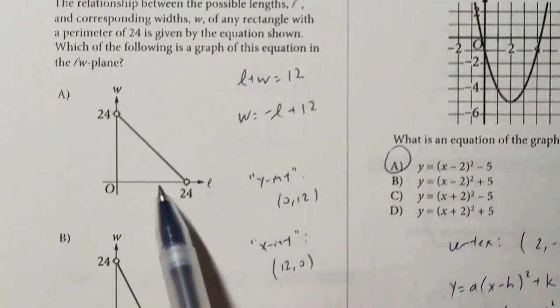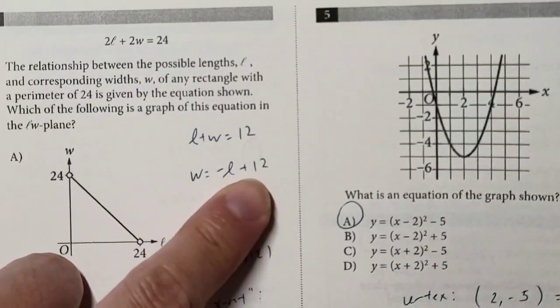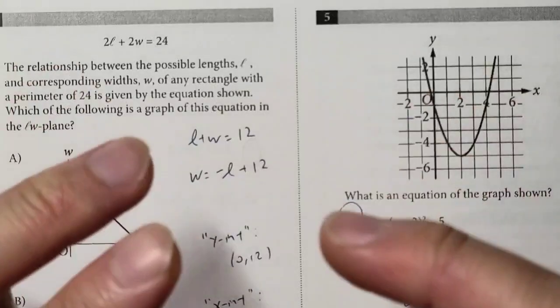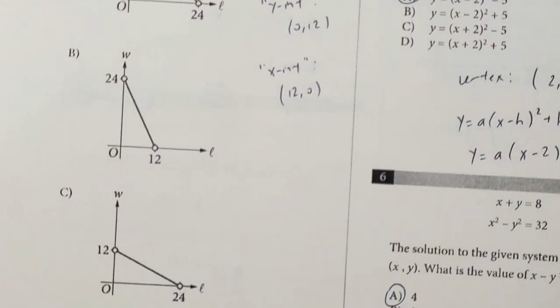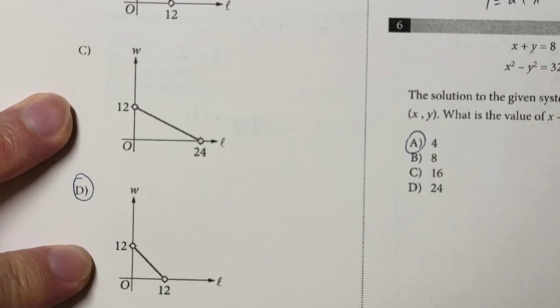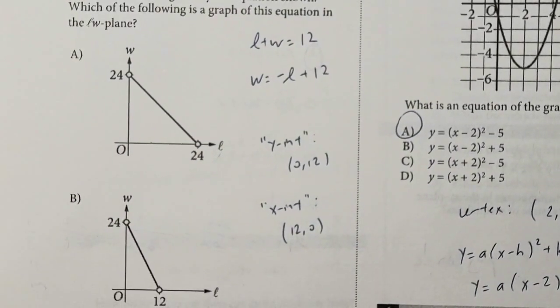First of all, I already checked, do all of them have a negative slope? They do, so that doesn't help us. The quote-unquote y-intercept, the w-intercept, is 12. So we can pick between C and D because A and B don't have the correct y-intercepts, okay?